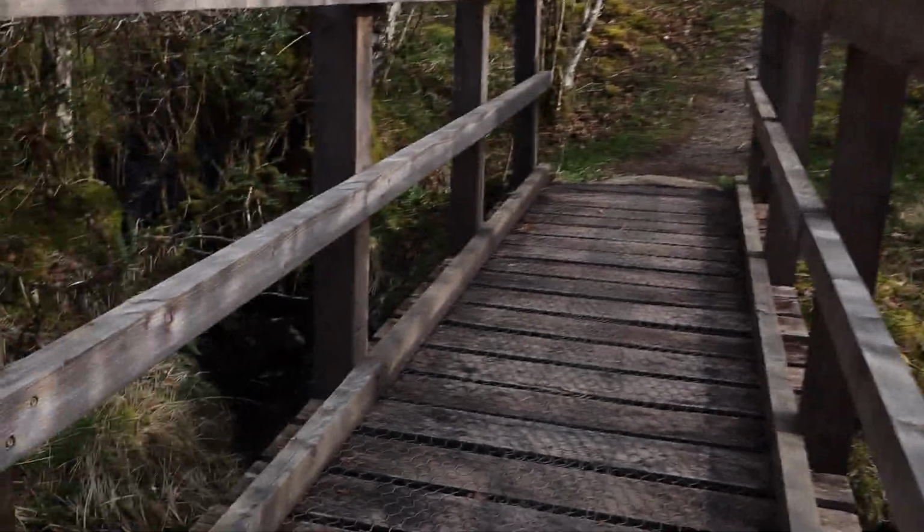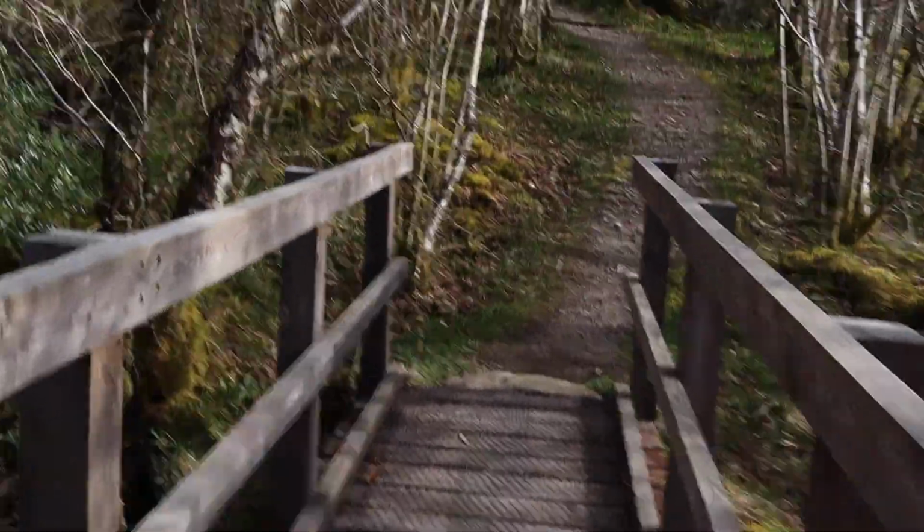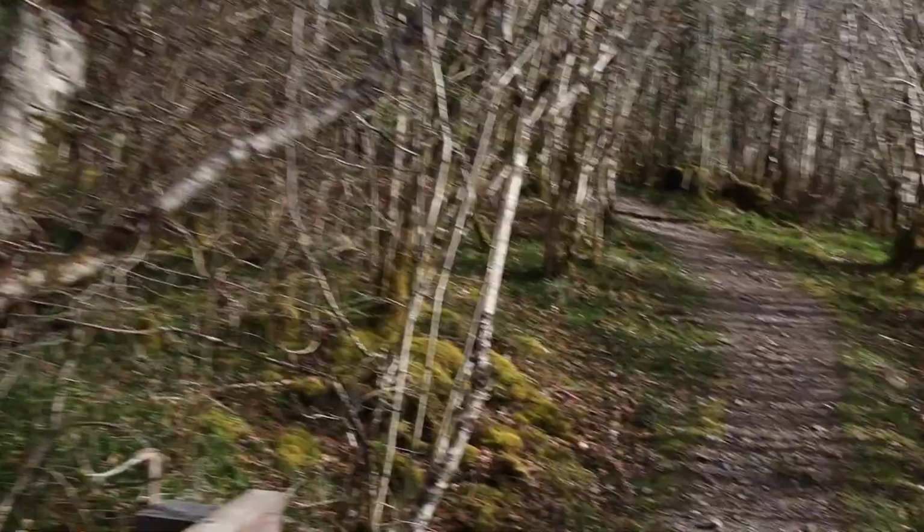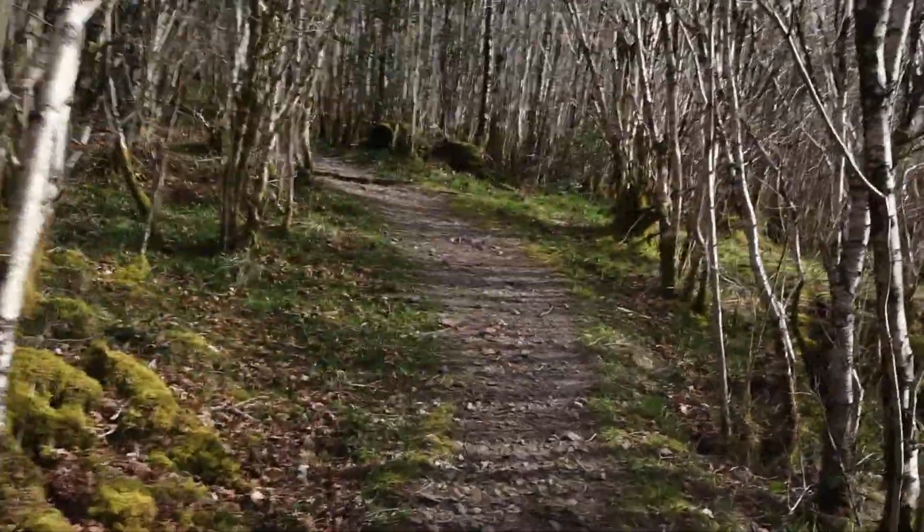It's turned out really nice, so hopefully the forecast's late and the rain stays off for quite a while. So I'm just walking over the bridge. I'm actually looking as I'm talking.